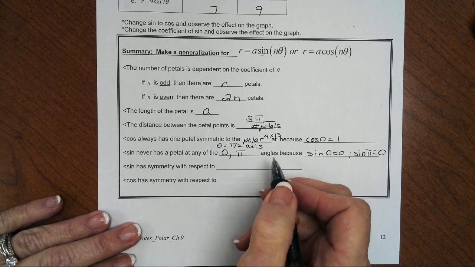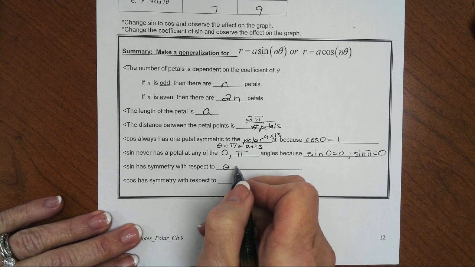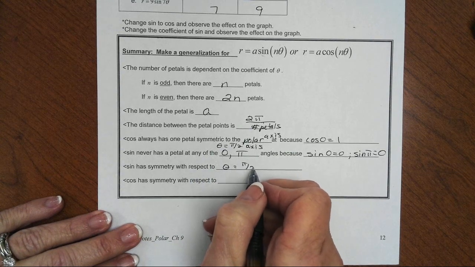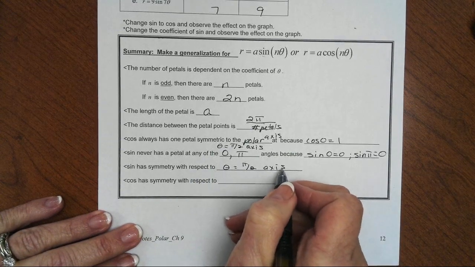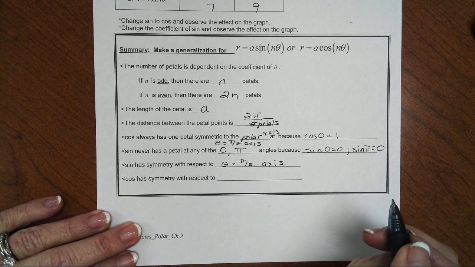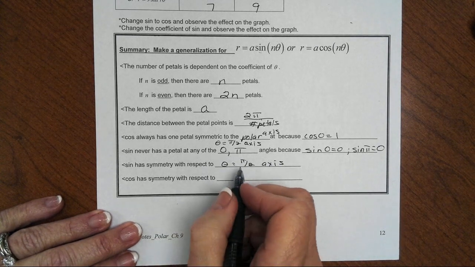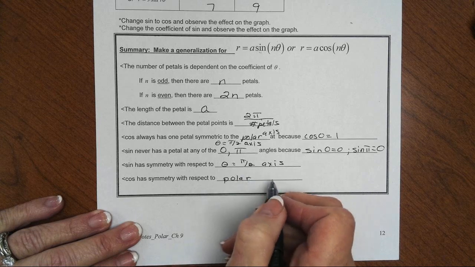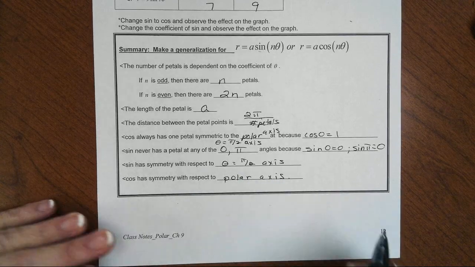So sine is symmetric with respect to the theta equals pi over 2 axis. It's got the symmetry. Cosine is symmetric with respect to the polar axis. Okay.